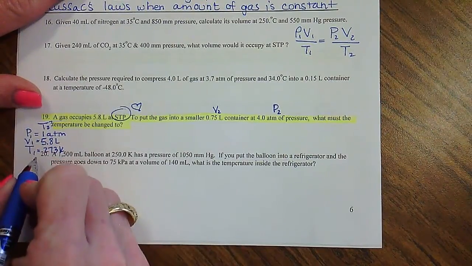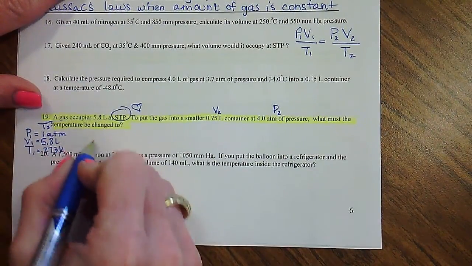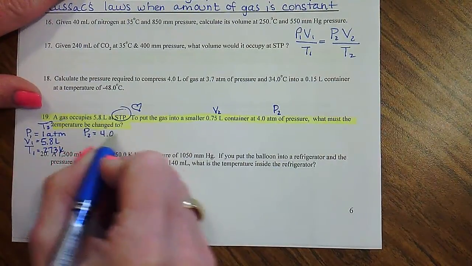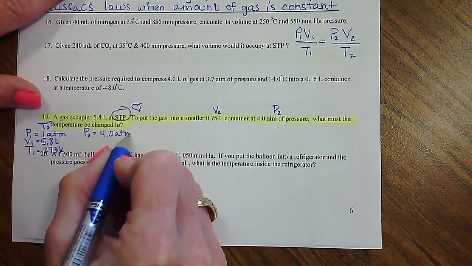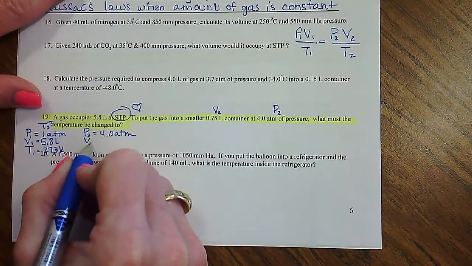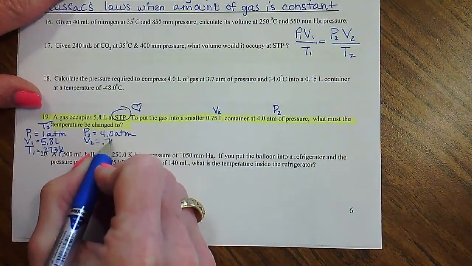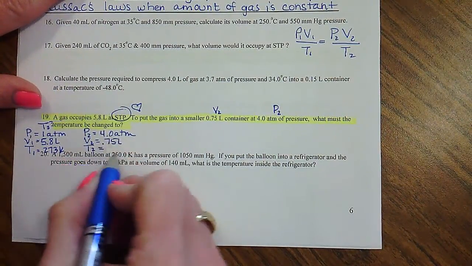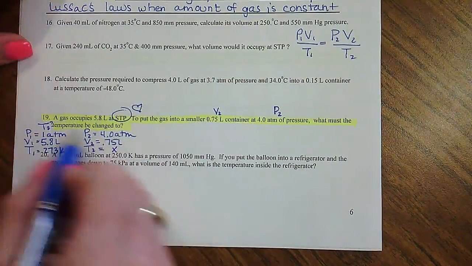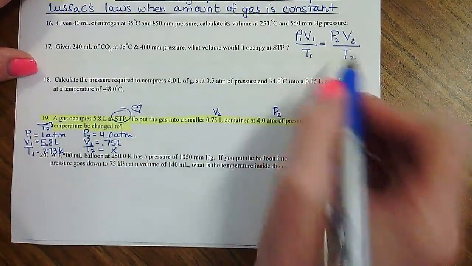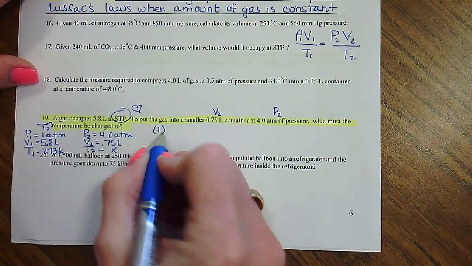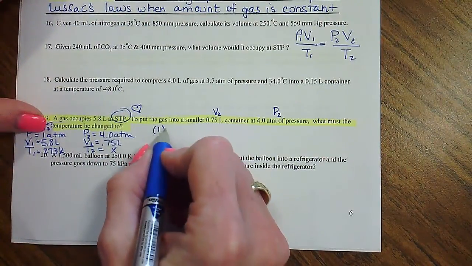So I've got my initial variables, and so let's see what else we have. We have P2, 4.0 atmospheres. V2 is 0.75 liters. And then my T2 is my unknown. So I'll put these variables into that equation. P1 is 1 atmosphere.